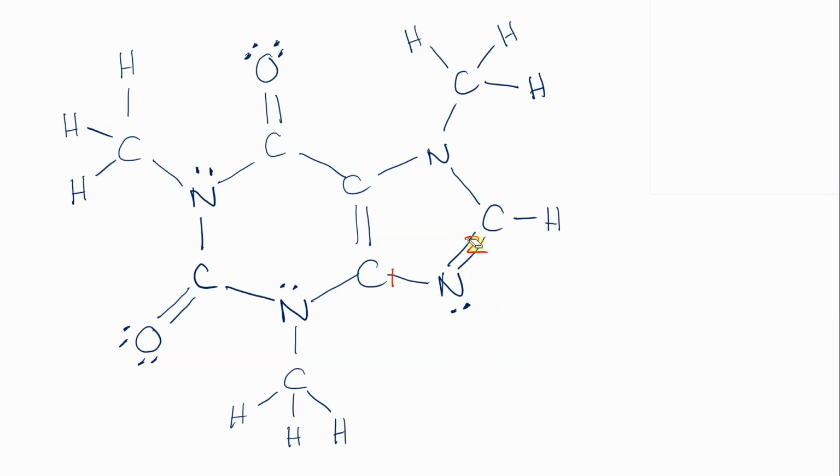Let's look at this carbon here. In this case, there's 1, 2, 3, 4 electron groups, and it would be a tetrahedral electron geometry. And because there's no lone pairs, because they're all bonded atoms, it would be a tetrahedral molecular geometry.